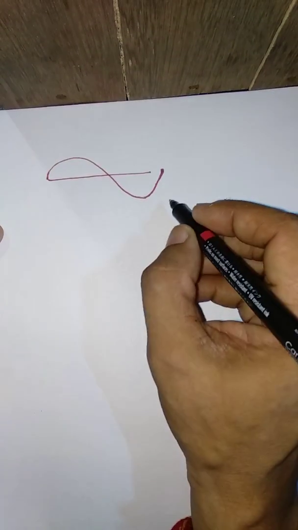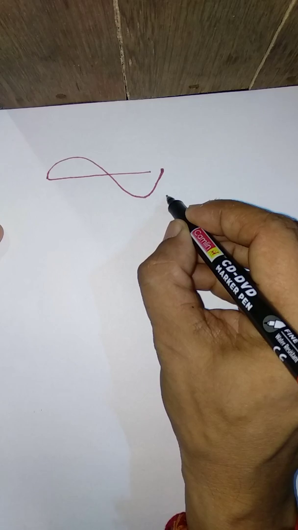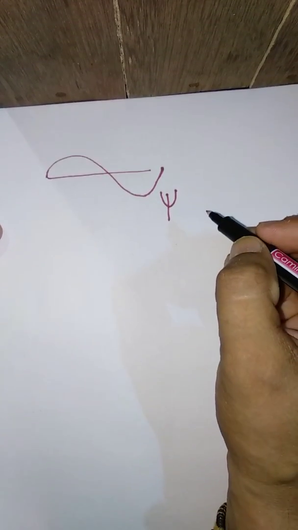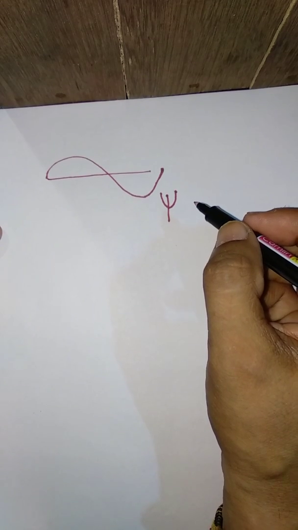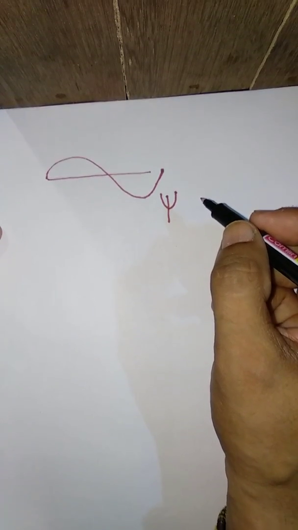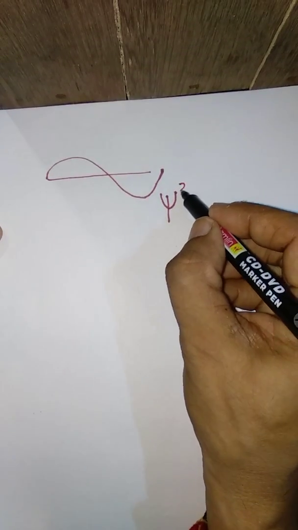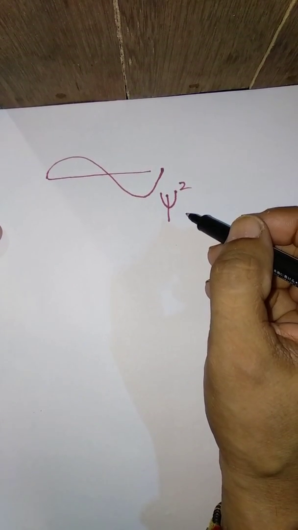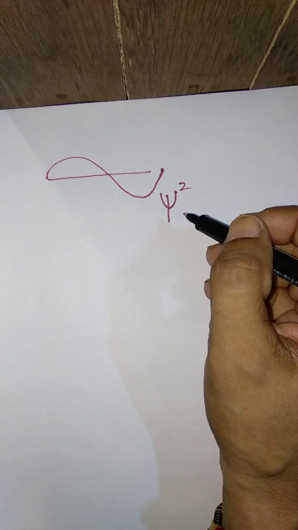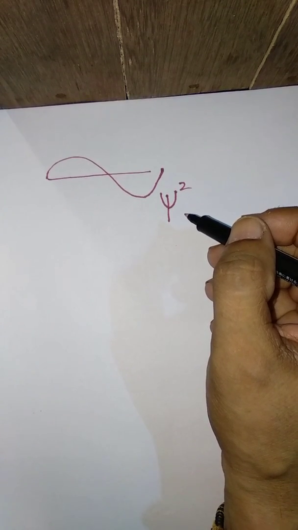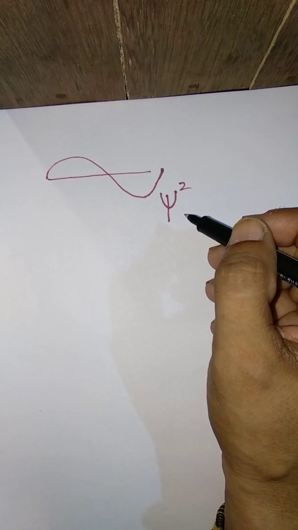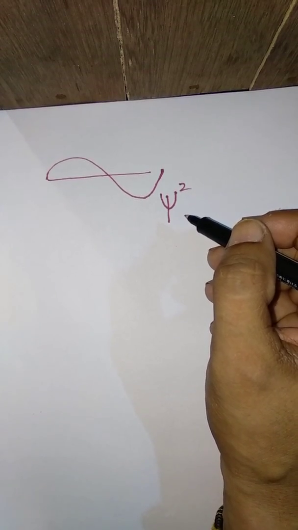As we know the wave has a wave function, and we have already seen that this is represented by psi square, and that psi square defines the probability of finding the electron closer to the nucleus.